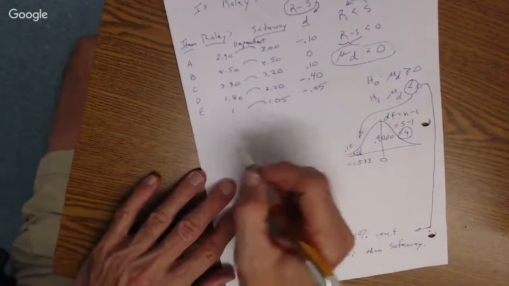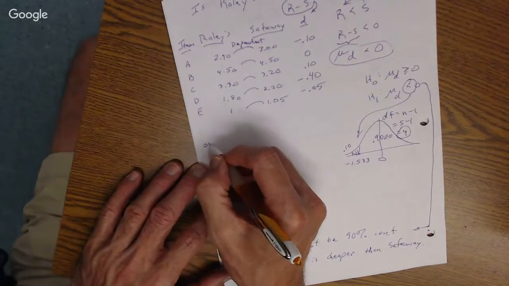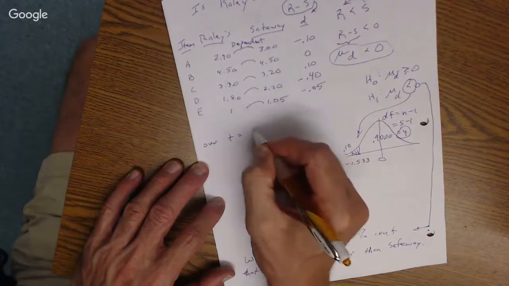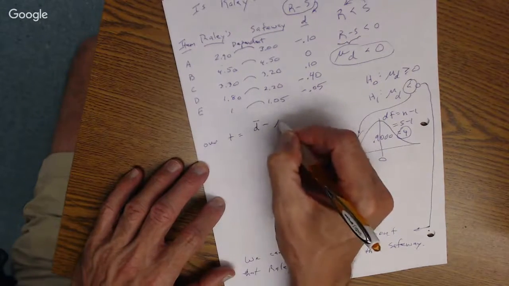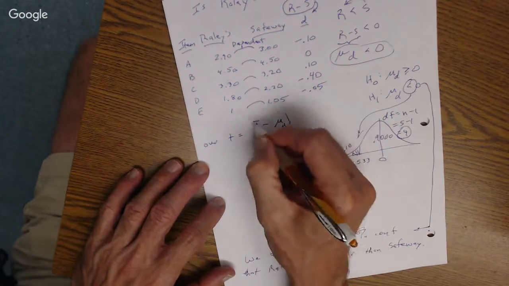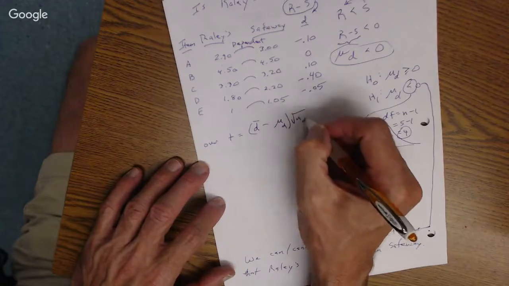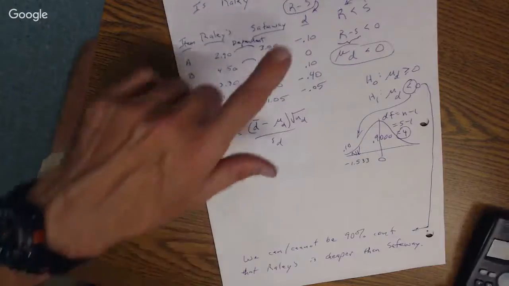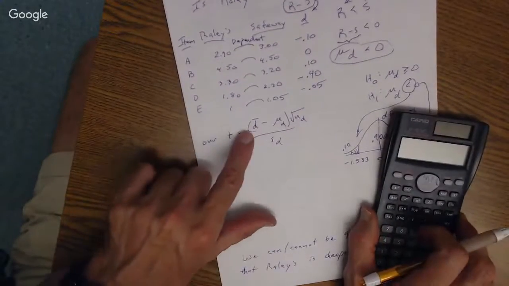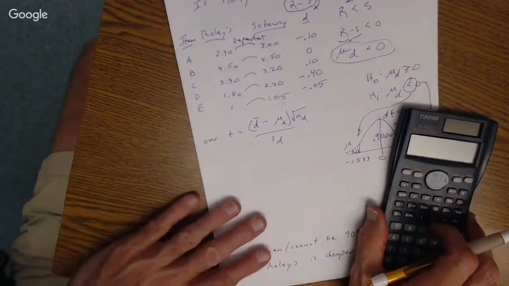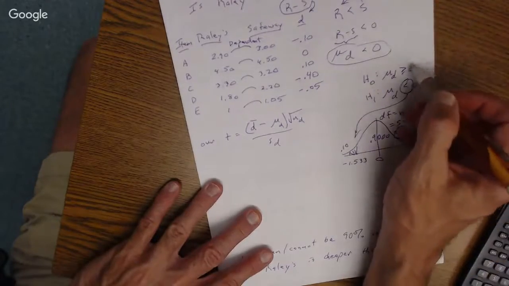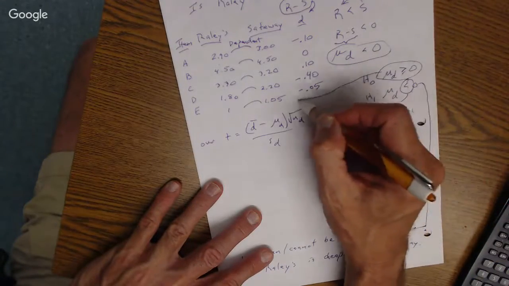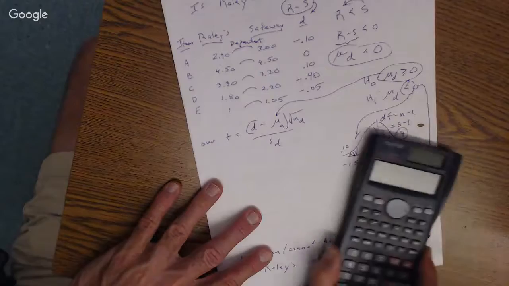Now to find our data's T, we use the formula D bar minus mu of the D's, times the square root of the n of the D's, over the standard deviation of the D's. So we have to put these numbers into our calculator and figure out D bar and the standard deviation of the D's. The mu of the D's comes from right here. We're assuming that there's no difference, so that's going to be 0.